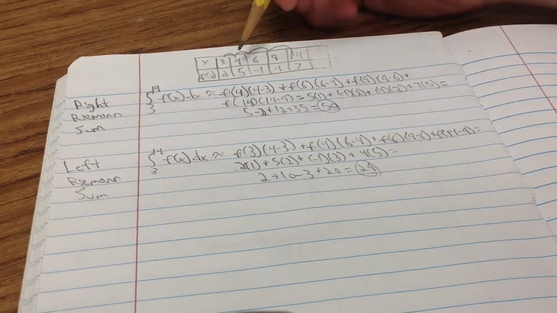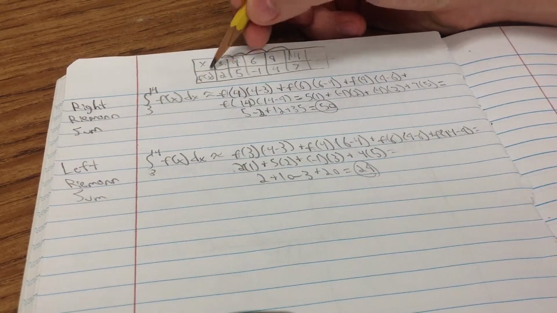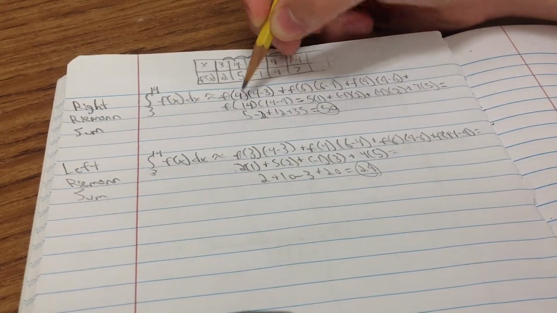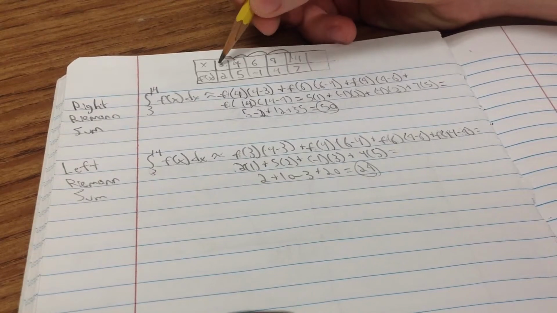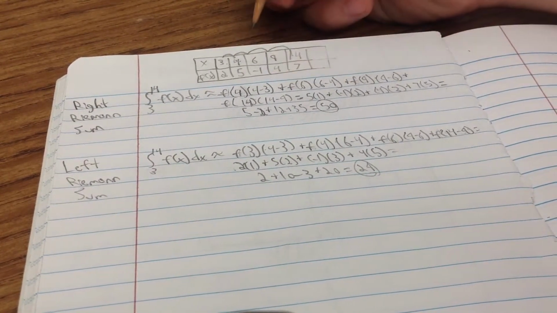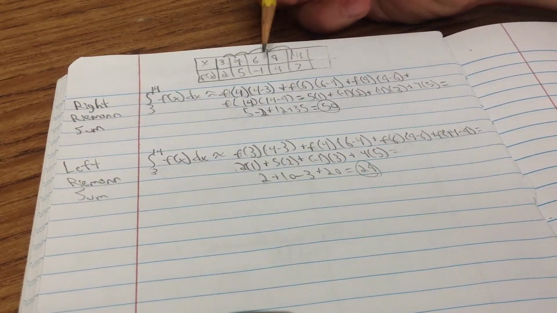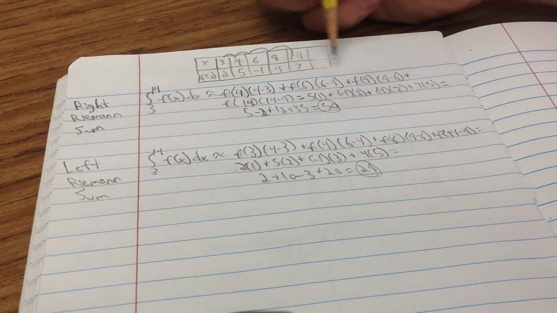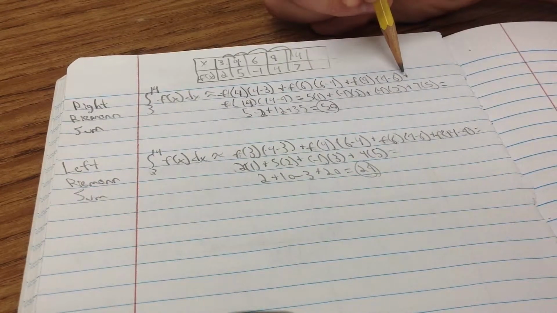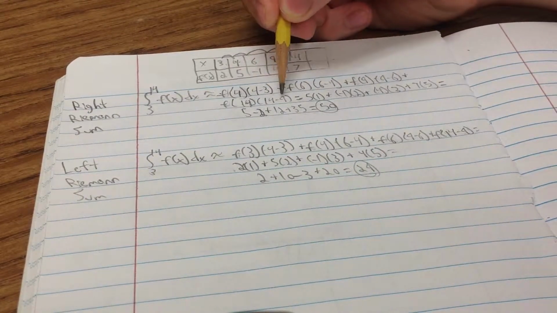We start with this one because it is a right Riemann sum, so you're going to leave out this part. f of 4, which is your height, times 4 minus 3, which is your change in your x value or your width, and then plus the next rectangle, which you just do the same thing. f of 6 times 6 minus 4 plus f of 9 times 9 minus 6 plus f of 14 times 14 minus 9.